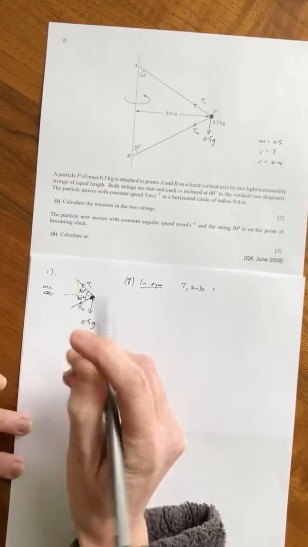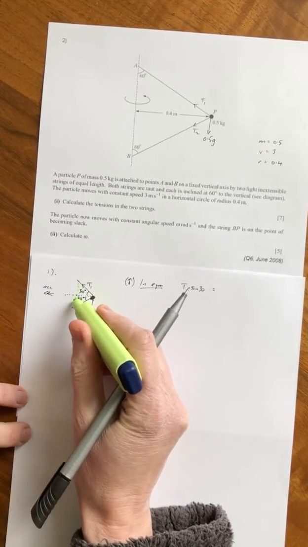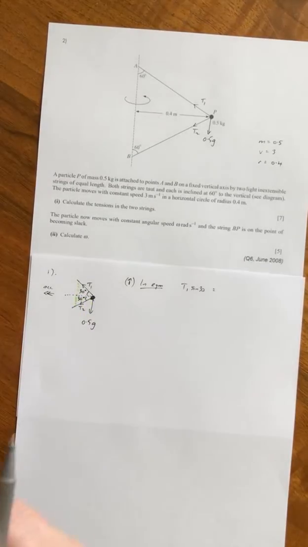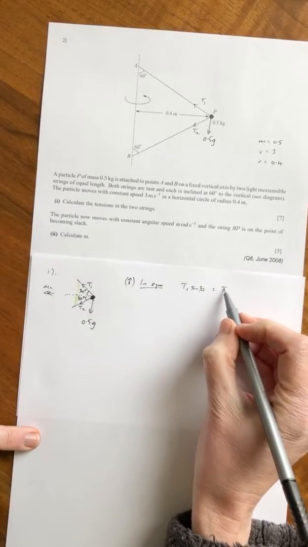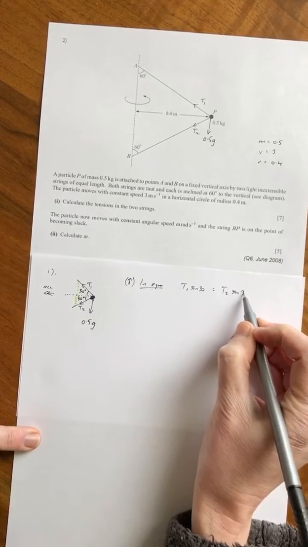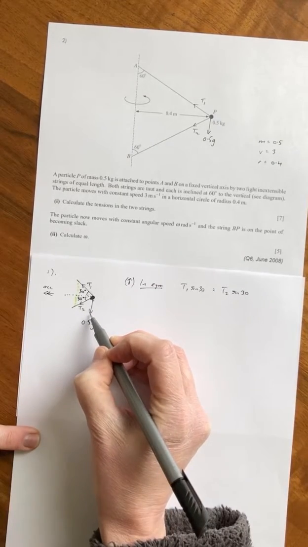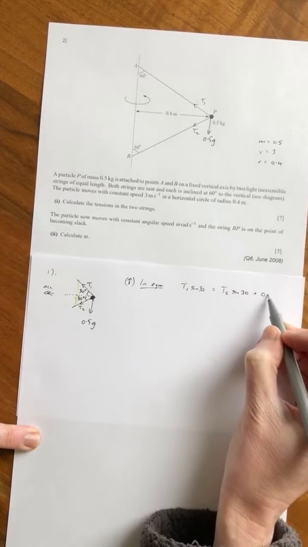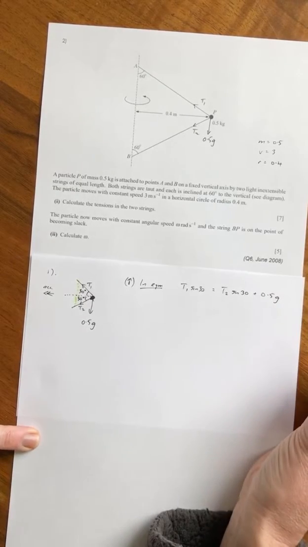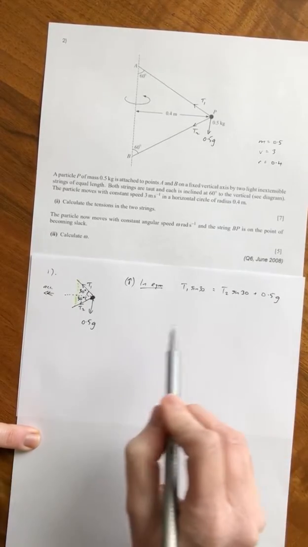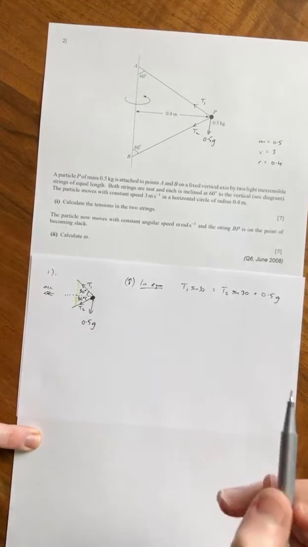Going down, of course, again it's going to be the sine component because it's opposite the angle. I've got the sine component of T2. The weight is also acting downwards. So I've got that additional 0.5 g there. But I don't need to use F equals ma, forces up equal forces down.